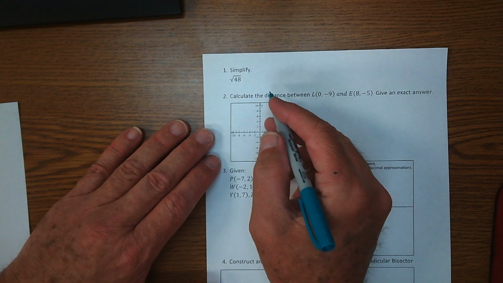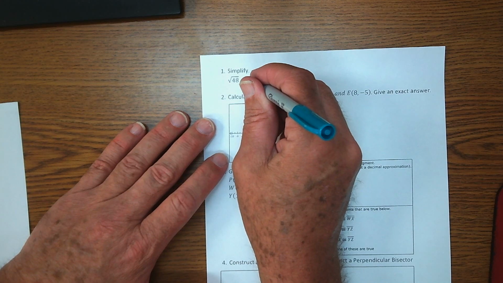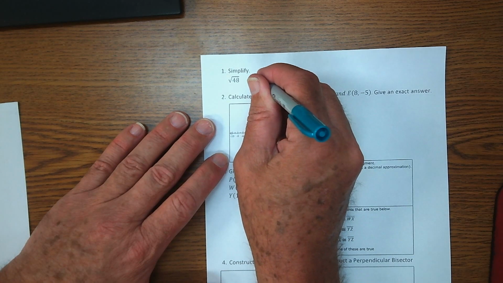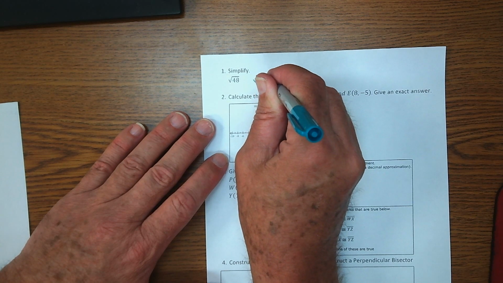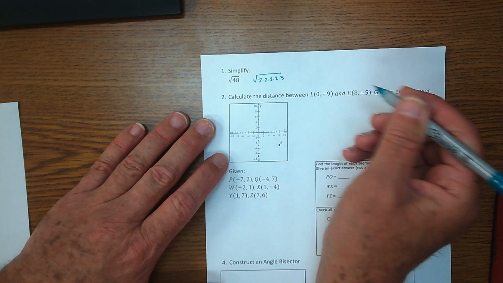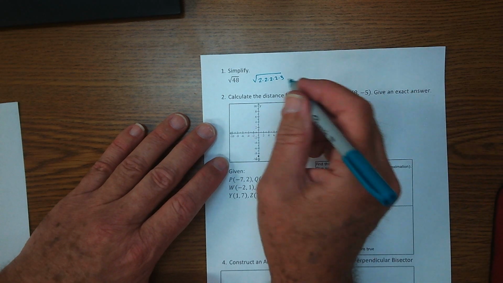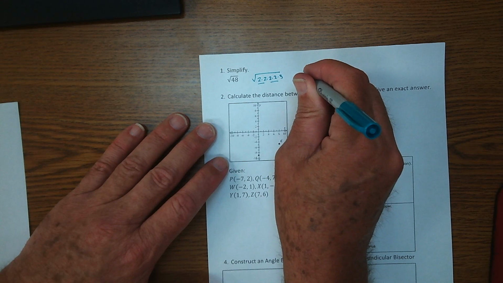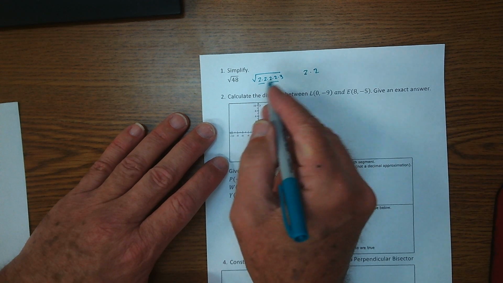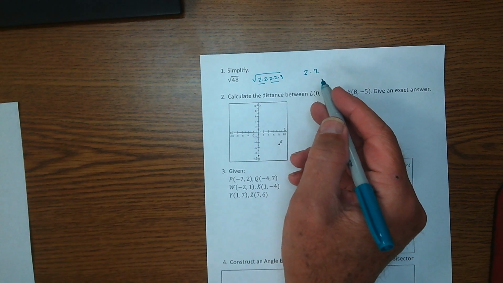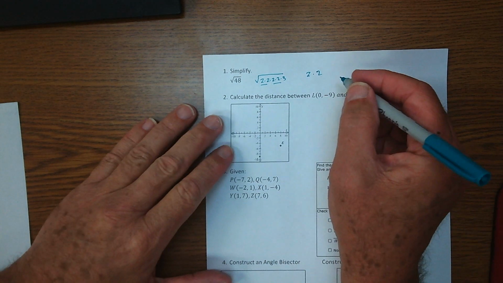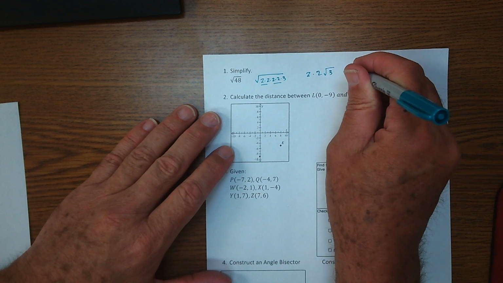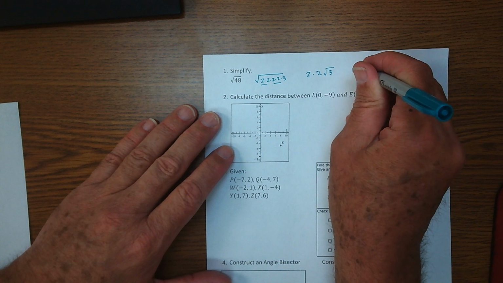We're going to simplify the square root of 48, so we're going to break it down into its primes. Look at your prime chart. 48 is 2 times 2 times 2 times 2 times 3. So I look for pairs. I have 2 pairs of 2, so I'm going to pick a 2 out, another 2 out. Remember, 2 inside is 1 outside. And square root of 3 is left inside, so my answer is going to be 4 square roots of 3.